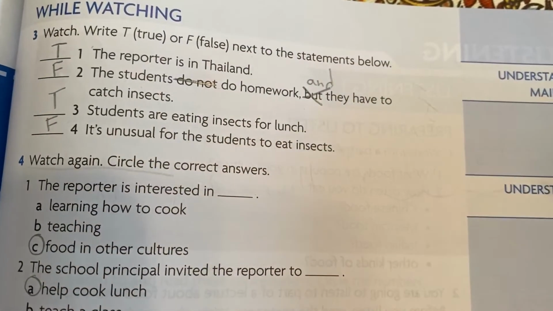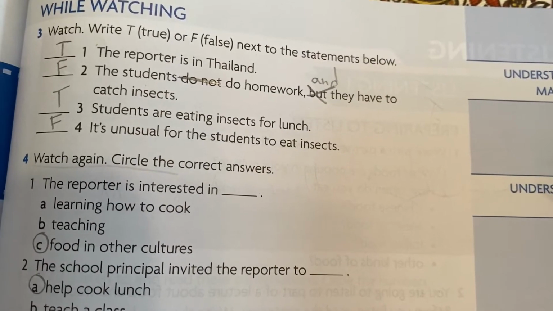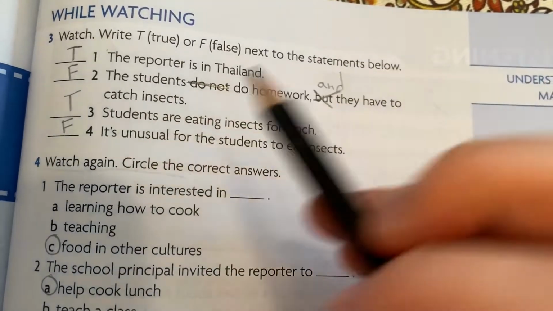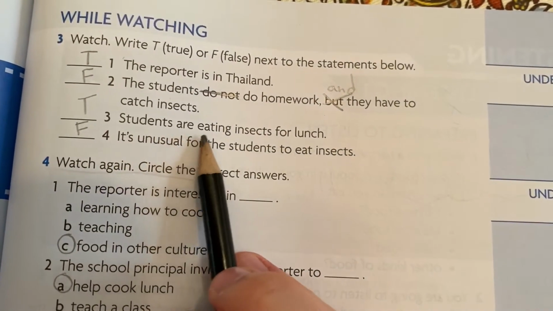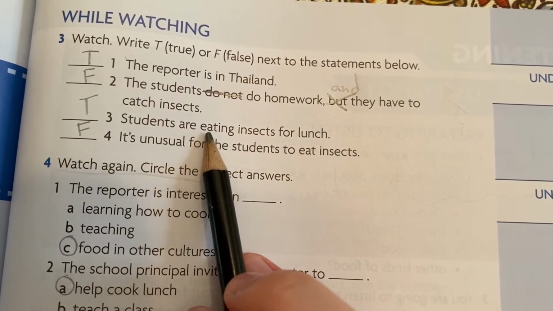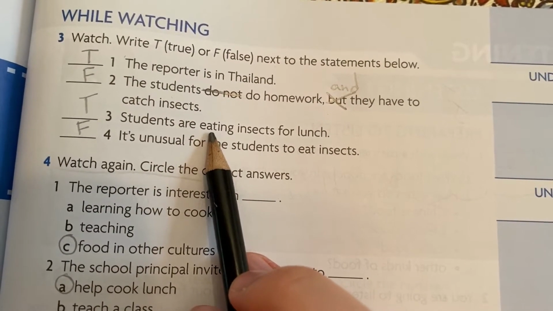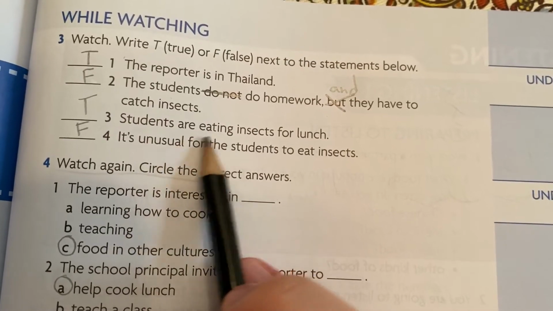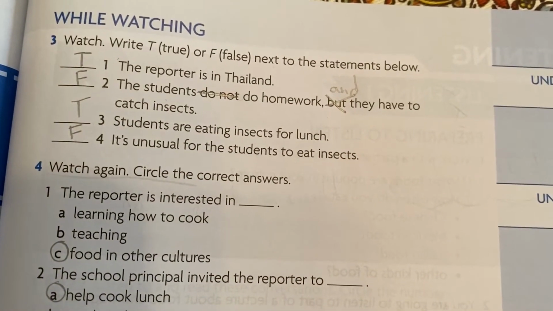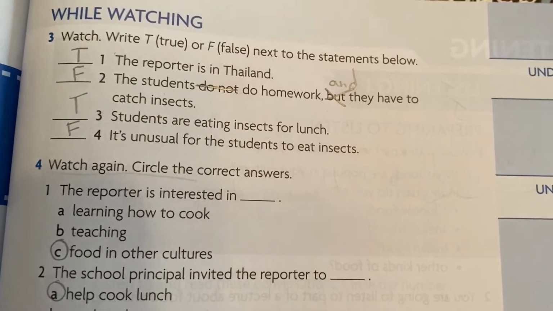Number 3, students are eating insects for lunch. That is true. You might have gotten confused with the are eating. This is present progressive tense, meaning it's happening right now. But in the video, this would make sense. The students are eating insects for lunch as the video is playing.